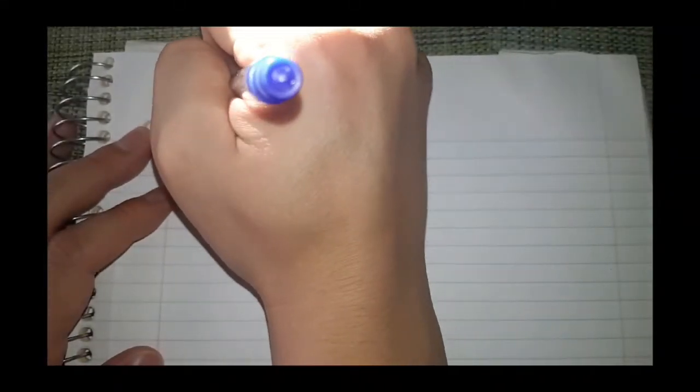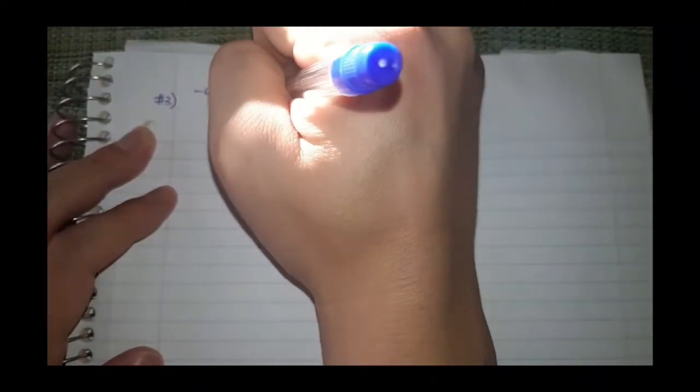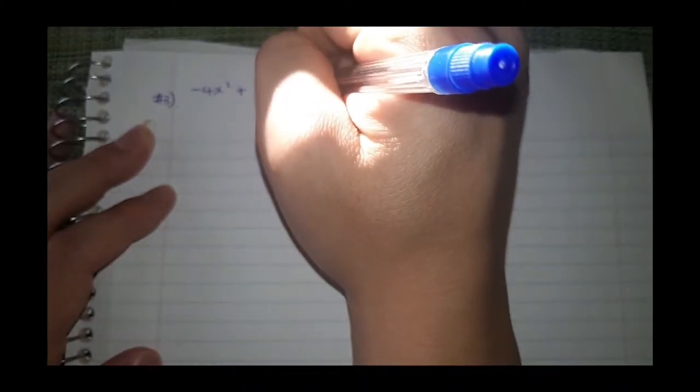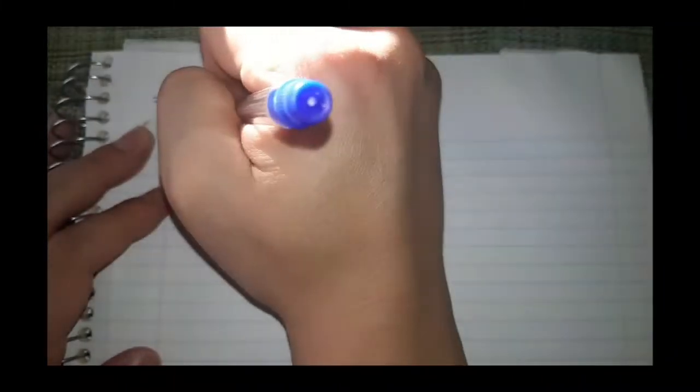So let's do that, ladies and gentlemen. Number 3, example. Now we're going to actually create a random example, and it's gonna be more complex. For instance, start with an easy one first: -4x squared plus 3x, divided by 2x, something like that.